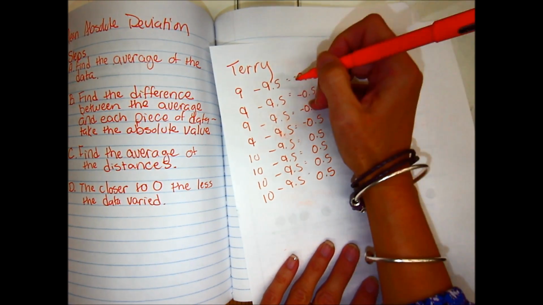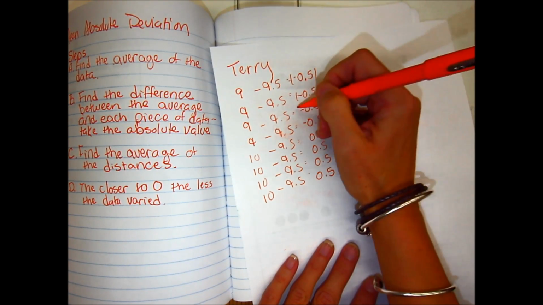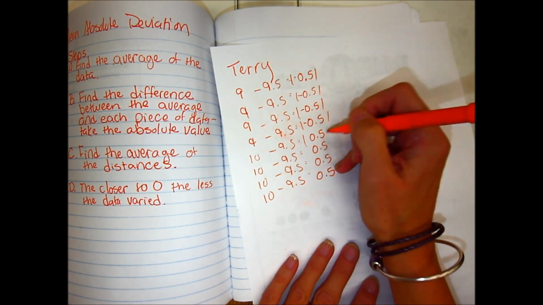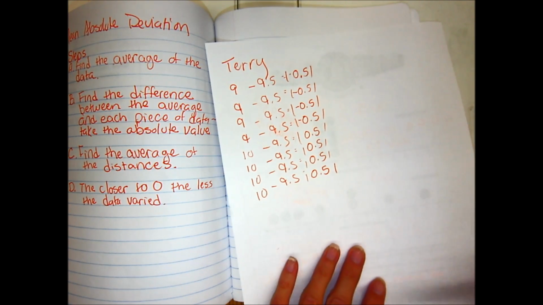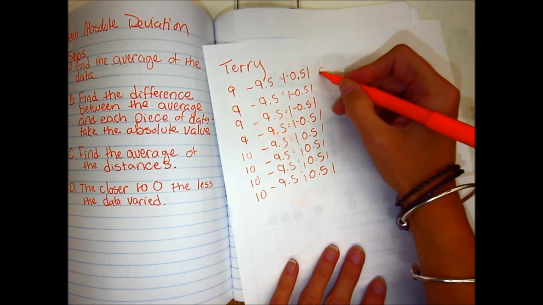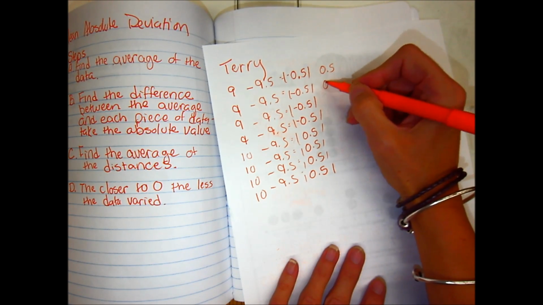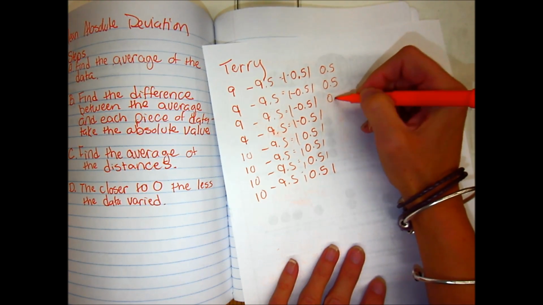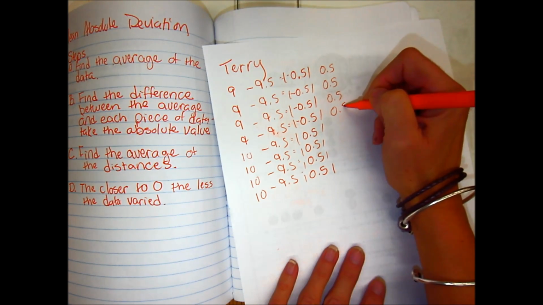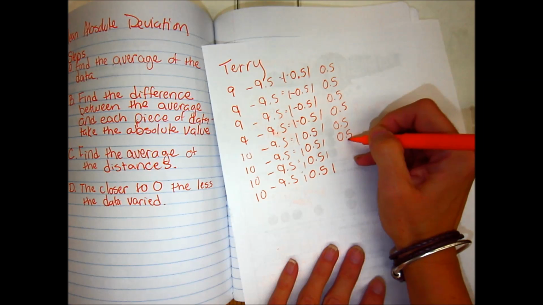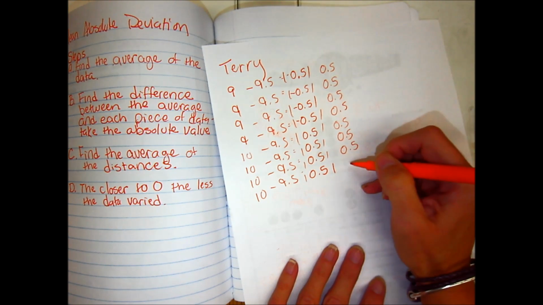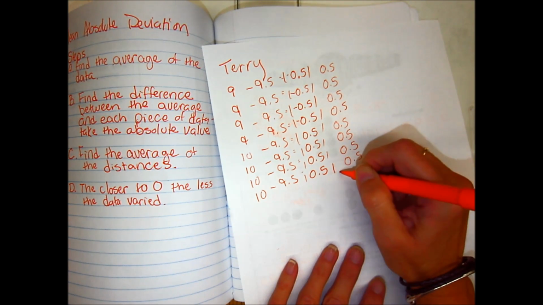But then, remember, we have to take the absolute values of all of these. So the 9s were only 0.5 away from the average, and the 10s were also 0.5 away from the average.